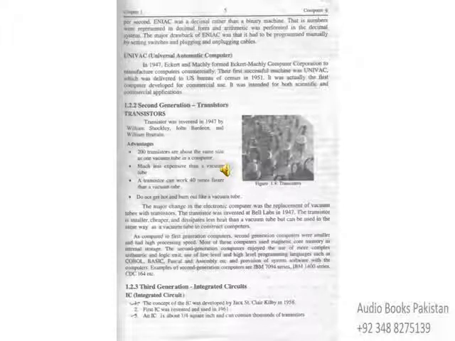1.2.2 Second generation: transistors. The transistor was invented in 1947 by William Shockley, John Bardeen, and Walter Brattain. Advantages.